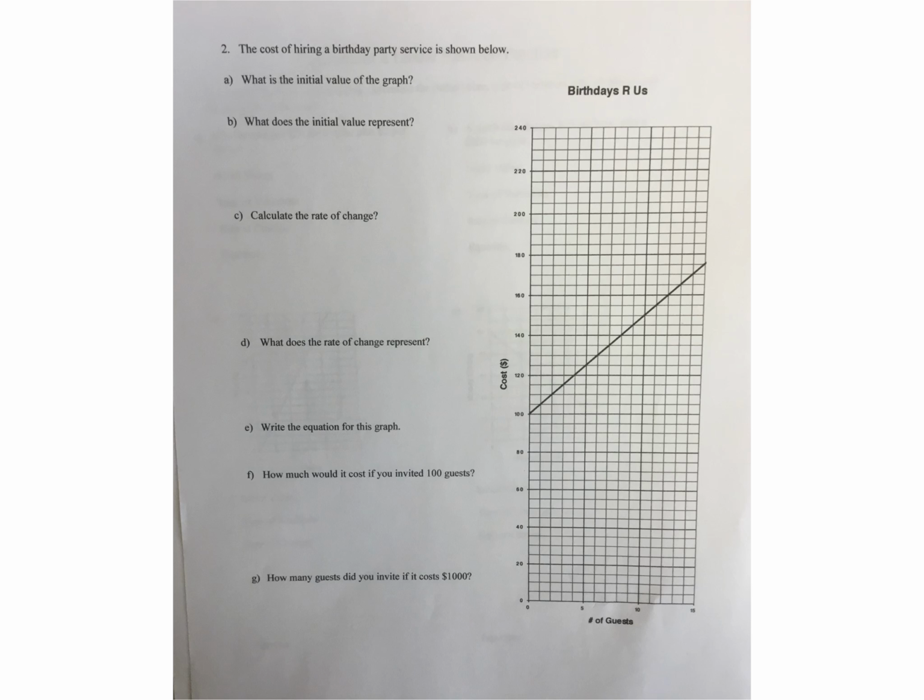Okay, so this question says that the cost of hiring a birthday party service is shown below. So let's just start by looking at the graph. And what is the relationship that is shown on the graph? What are the two variables that they're relating? They're looking at what? Number of guests and the cost for the birthday party service, right? So just by looking at the graph, what can you tell me is happening?